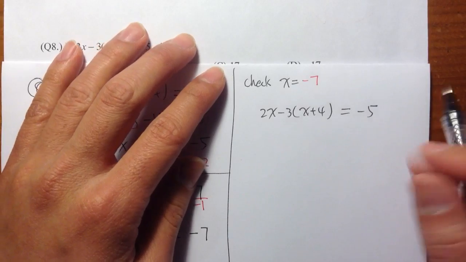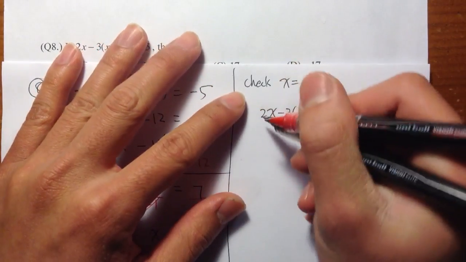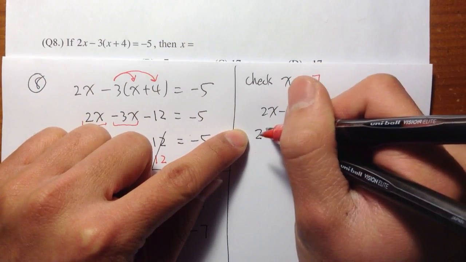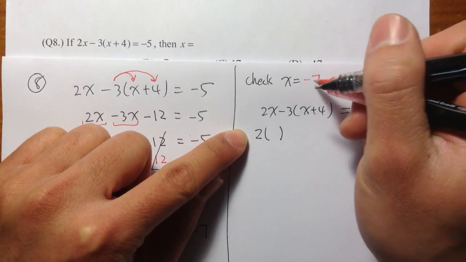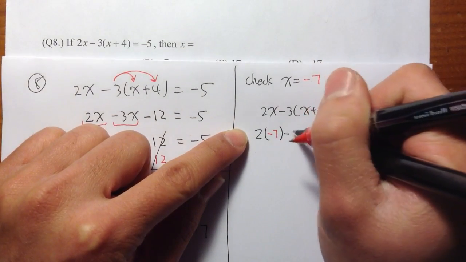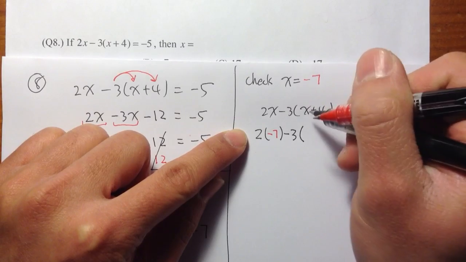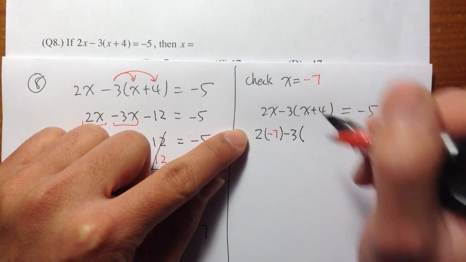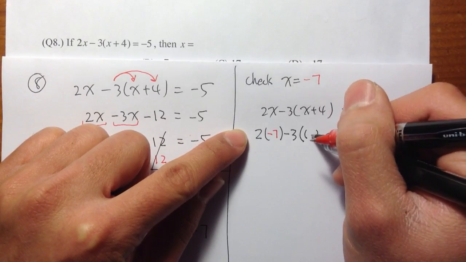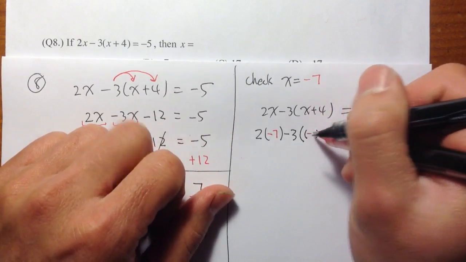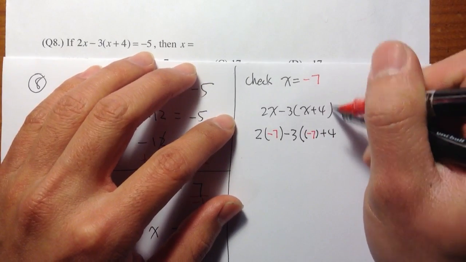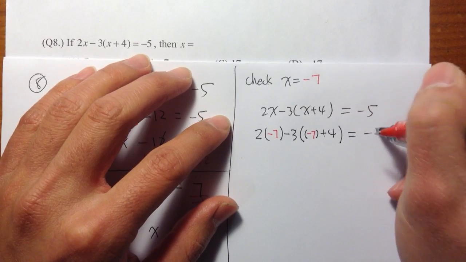I want to see if this will work out to be negative 5. So I have the 2 to start off with. I see the x, I will put parentheses, and then I will put negative 7 inside of this parentheses. I have minus, I have the 3, I have the parentheses, and then I see an x. I'm going to open the parentheses and put negative 7 into it. I have negative 7, and then I have the plus 4, and then parentheses equals negative 5.